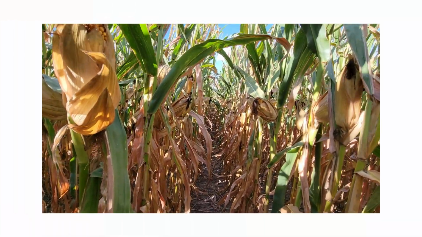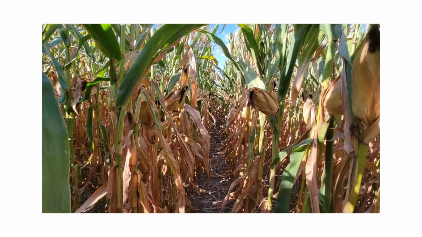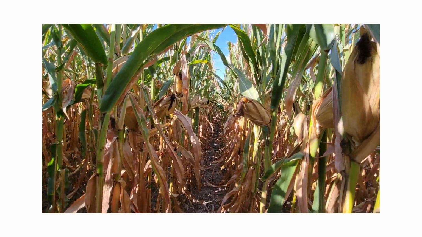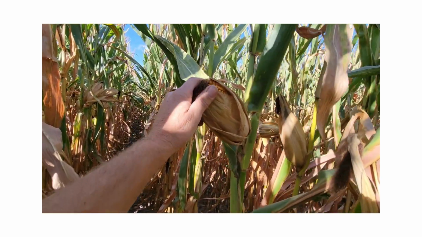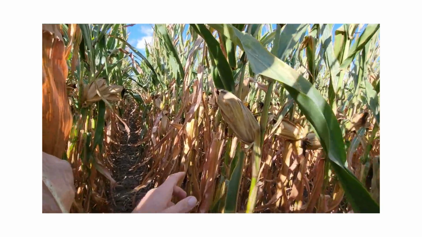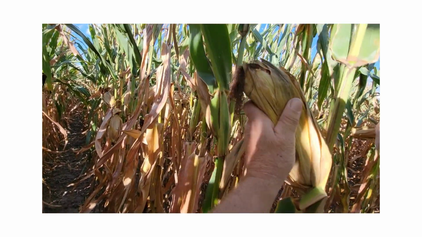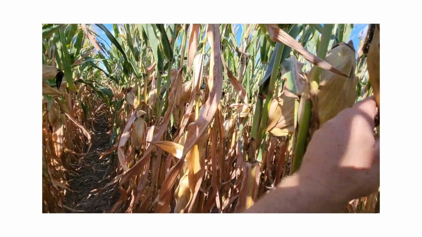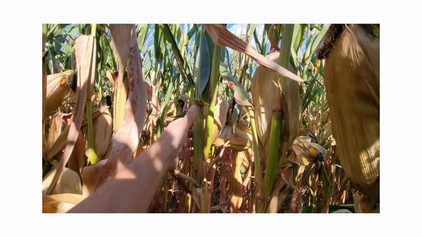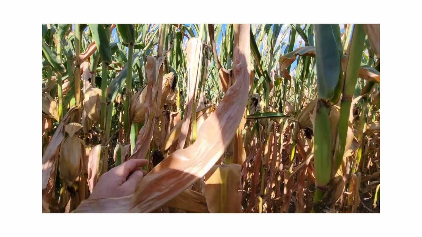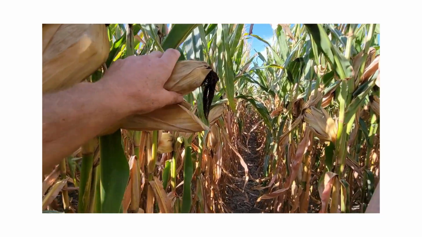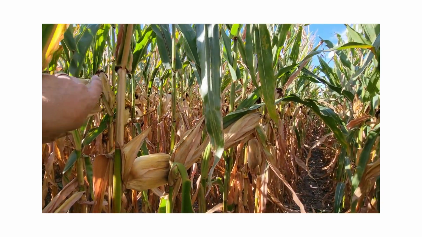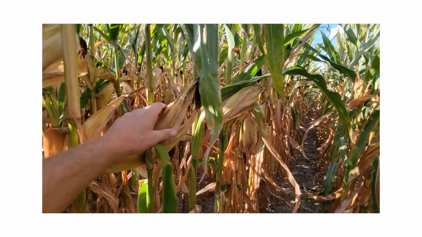Some other observations as we move down through the rows here: you can notice that all of the ear placement is very consistent with this hybrid in this field. I'm holding the camera at about the height of my head. You can see that just about every ear is pretty consistently close to that height, all the way down through here. That's a great sign. That shows us a lot of consistency.